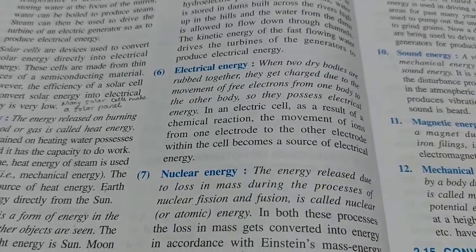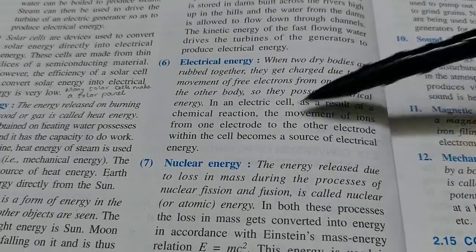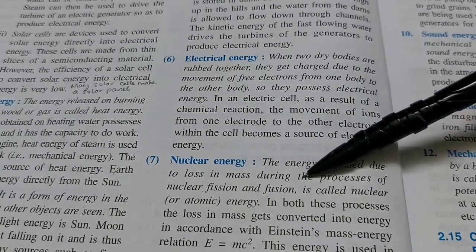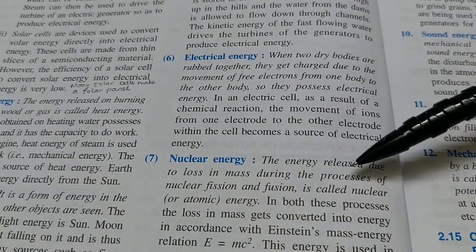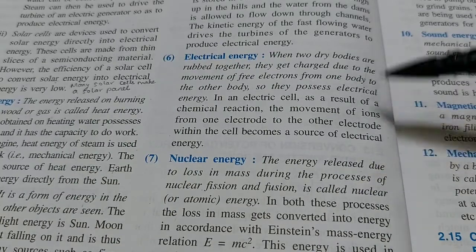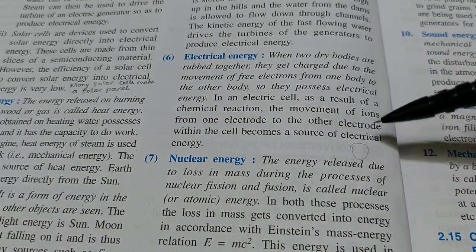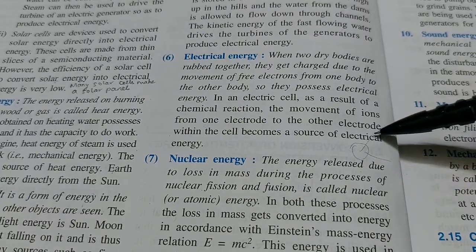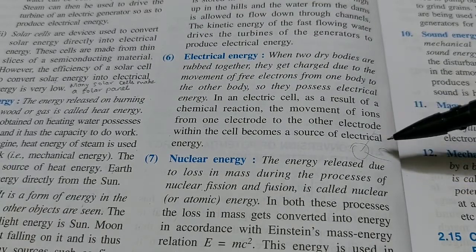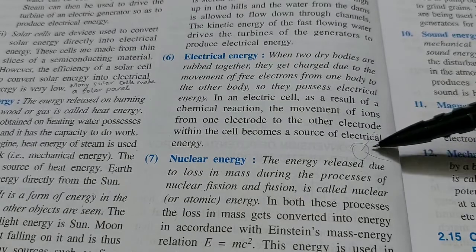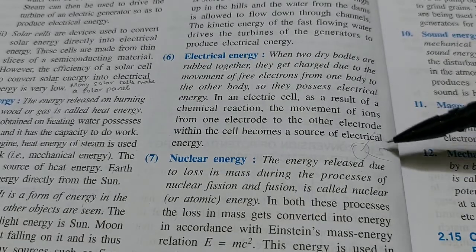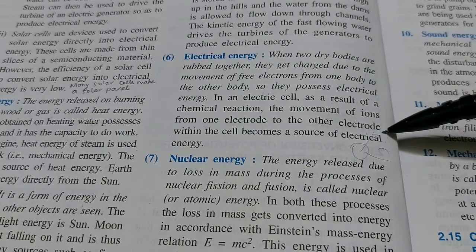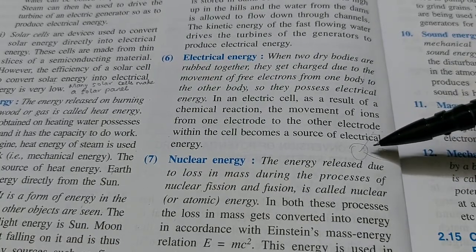Nuclear energy, the energy released due to the loss in mass during the process of nuclear fission and fusion, is called nuclear energy. For example, if I have a uranium atom, it's radioactively unstable. It may split into two or more parts, like lighter elements and some neutrons. This is called nuclear fission, where the total mass of all the products is slightly less than the total mass of the uranium atom. Where did the mass go?